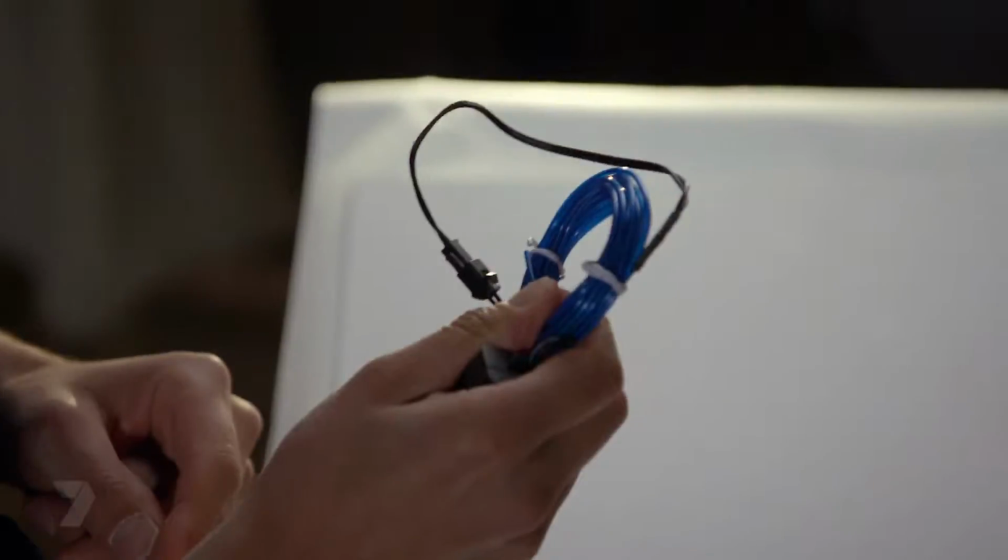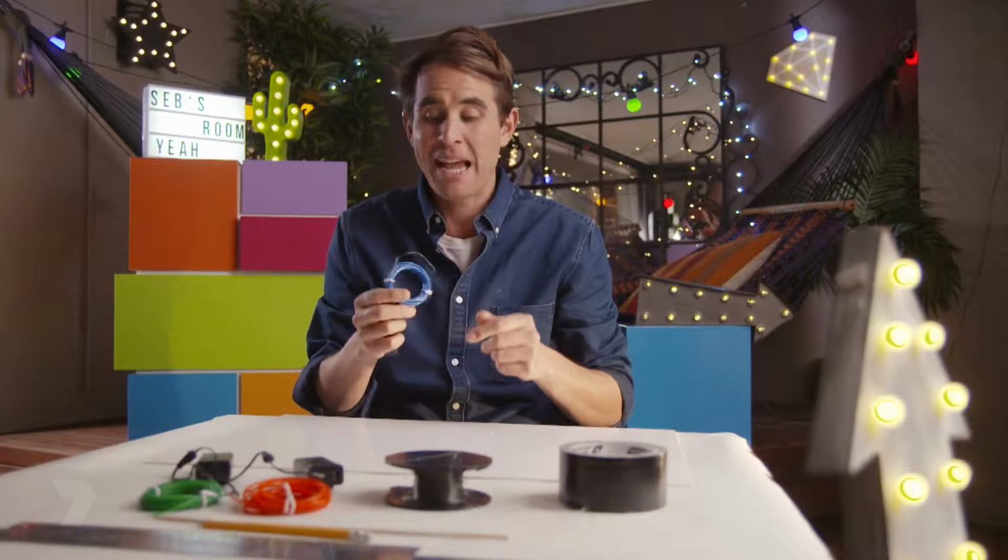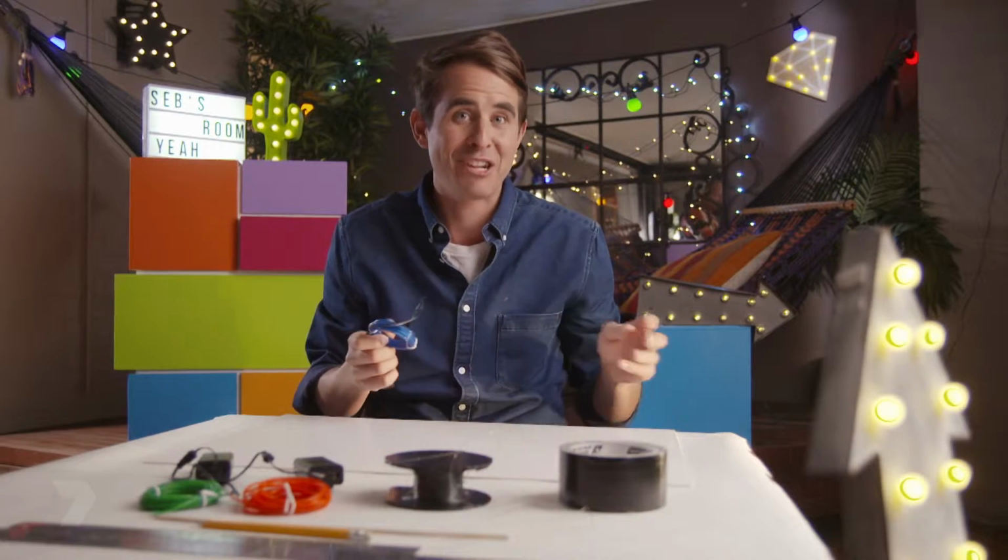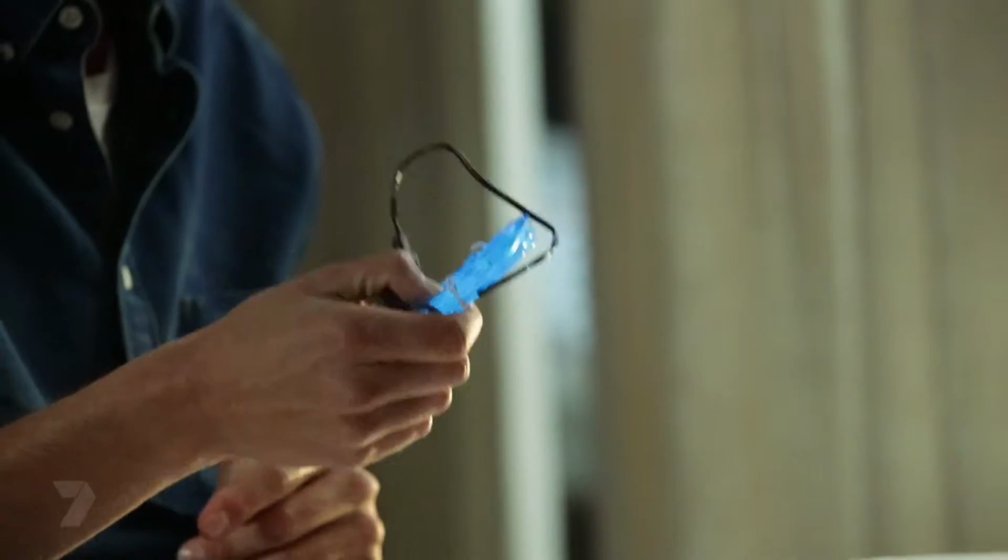This is EL wire. It stands for electroluminescent wire. It's painted with a paint that lights up when a current runs through it. You can get them at party stores or electronic stores.